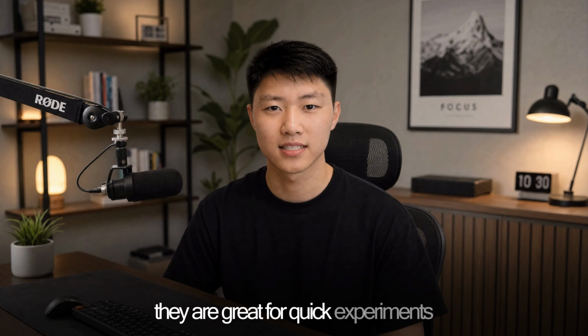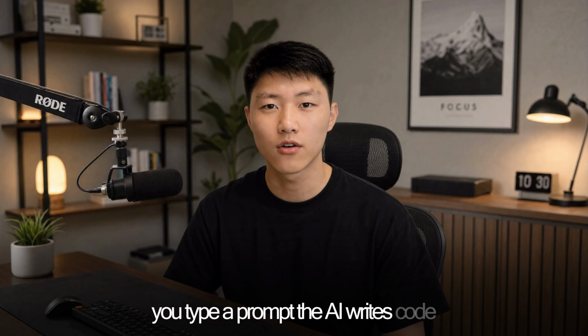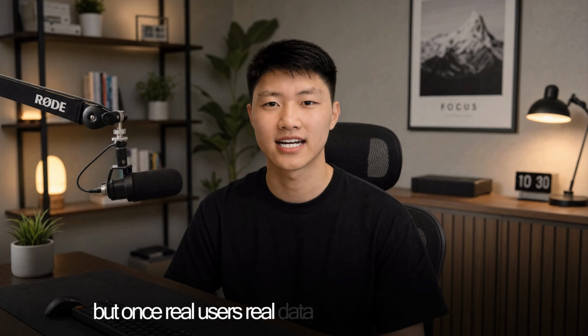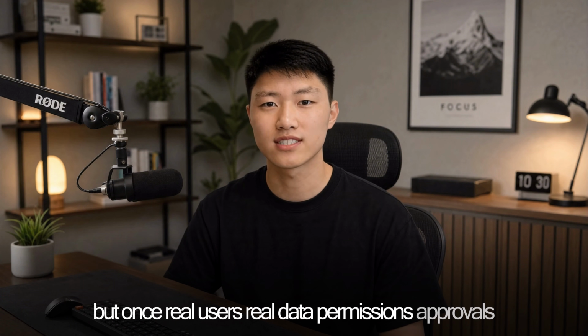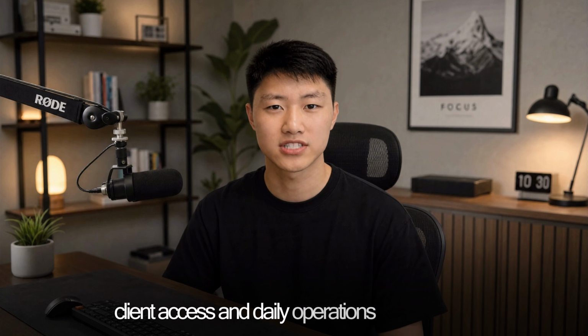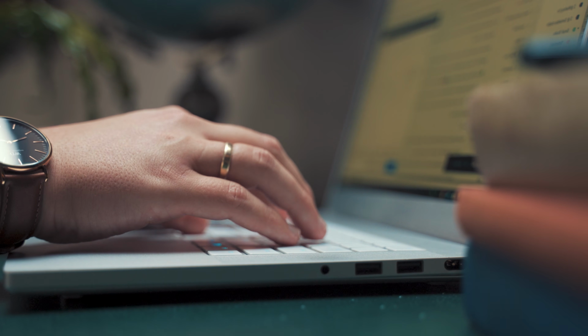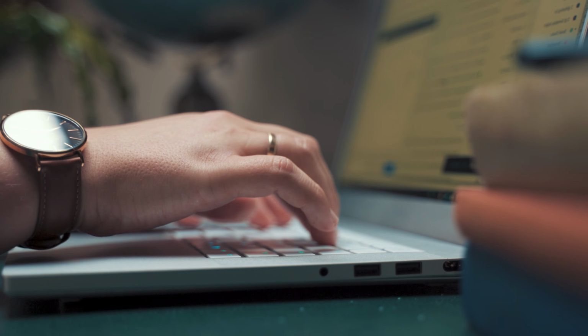They are great for prototypes. They are great for quick experiments. You type a prompt, the AI writes code, and a few minutes later you have something on screen. But once real users, real data, permissions, approvals, client access, and daily operations get involved, the work changes. You are no longer just trying to generate code. You are trying to build business software that people can trust and maintain.